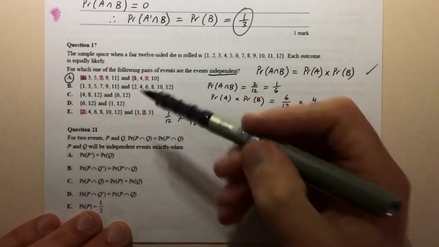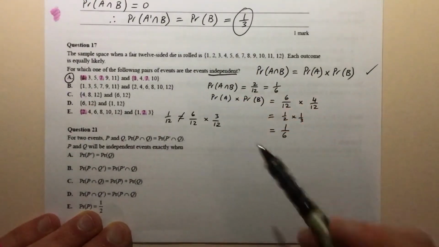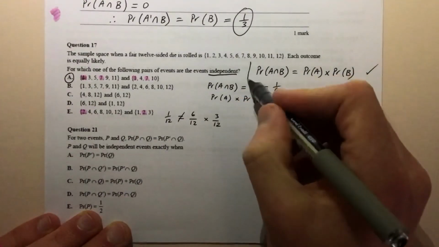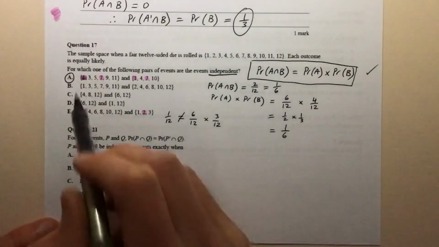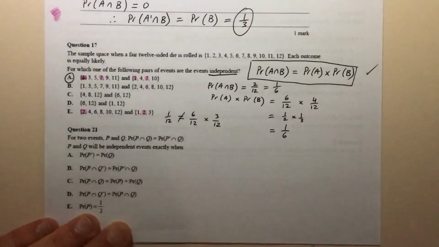Right? So this is a sort of question, like I said, where you've got to test each option and see which one actually satisfies the independence formula. And we're a little bit lucky in this case because it was the first option, so we didn't need to keep checking any others.